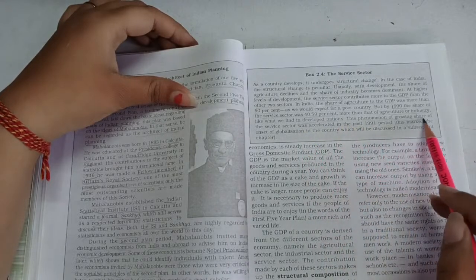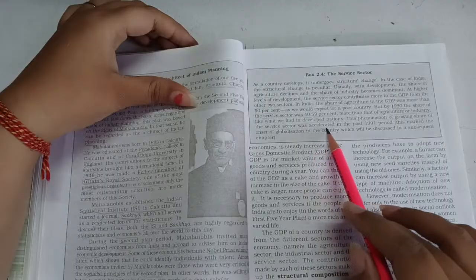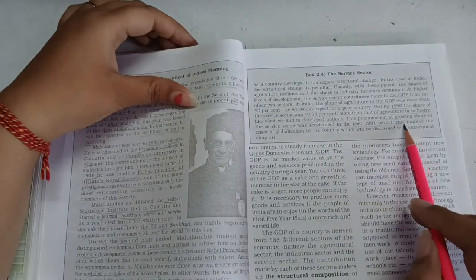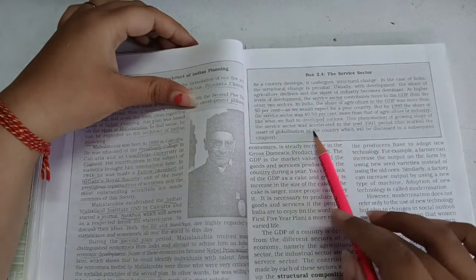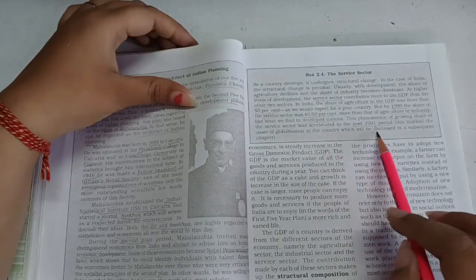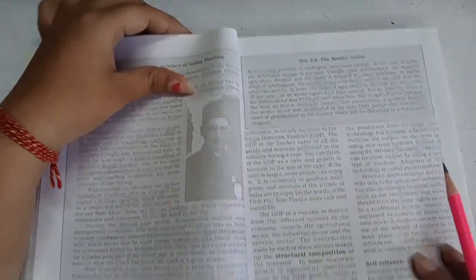This phenomenon of growing share of the service sector was accelerated in the post-1991 period. This marked the onset of globalization in the country, which will be discussed in a subsequent chapter.